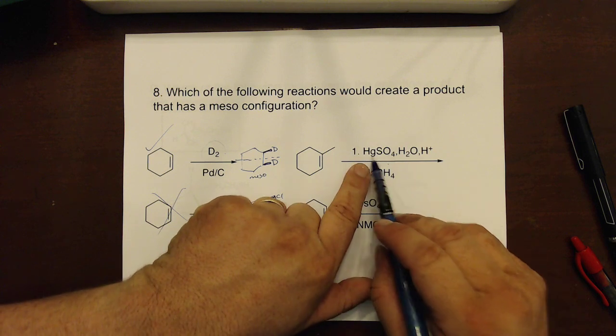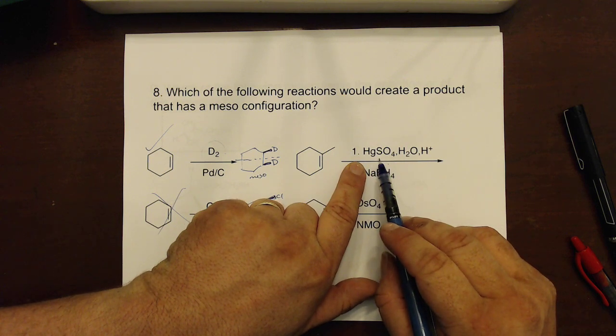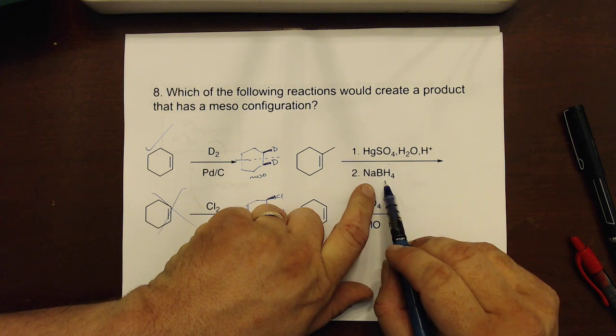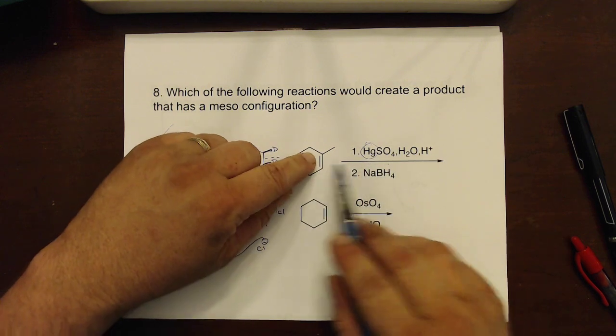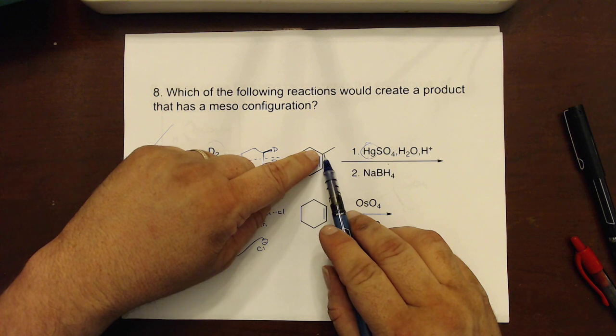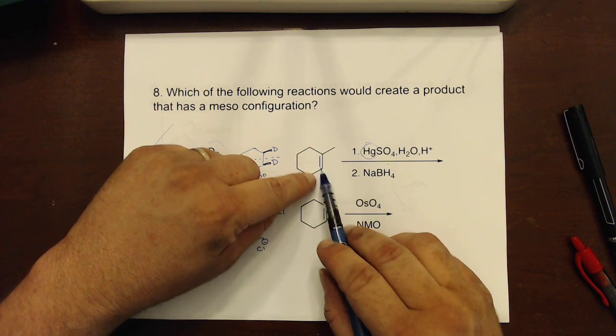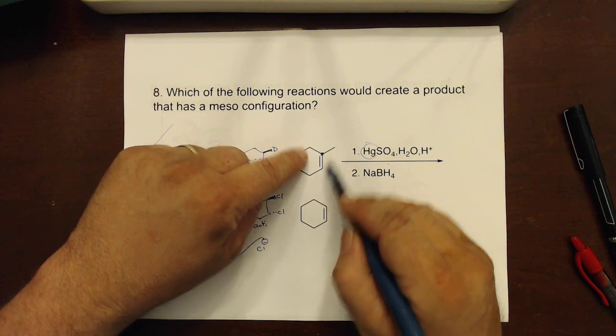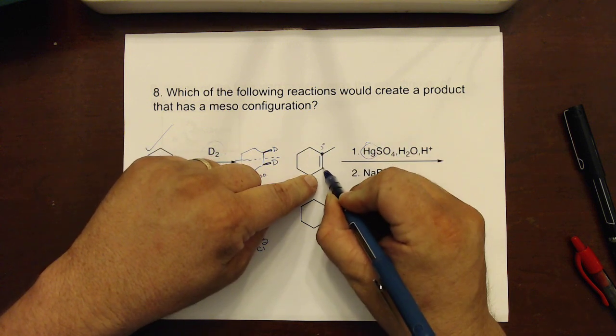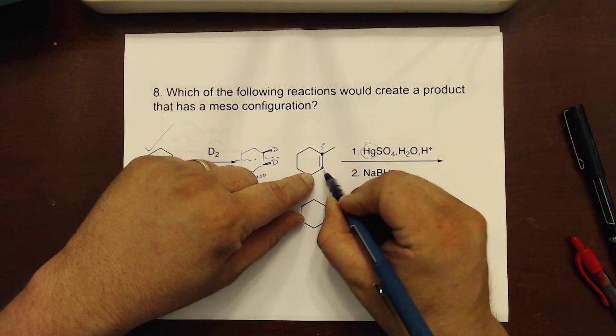Okay. So for this one, you're going to say, oh well, hey, we're doing oxymercuration, right? Because we got the mercury here. So with that, we're going to add the OH on the more substituted side, the higher ordered side. So this side is tertiary. This side is secondary, right?